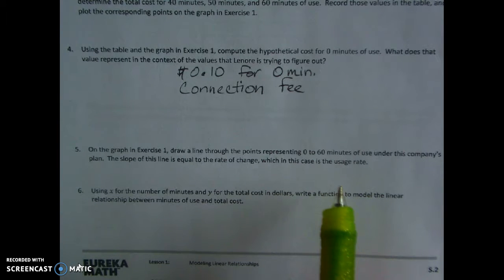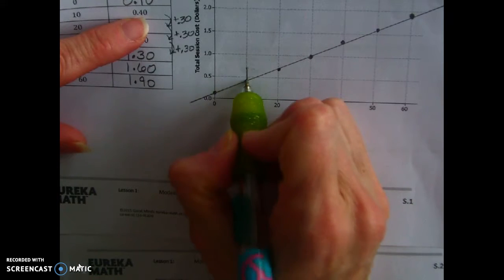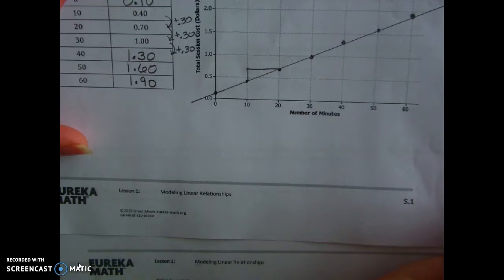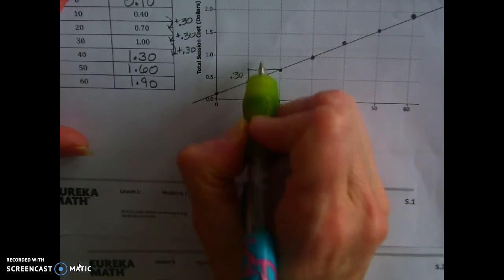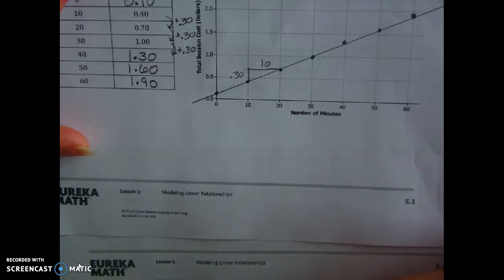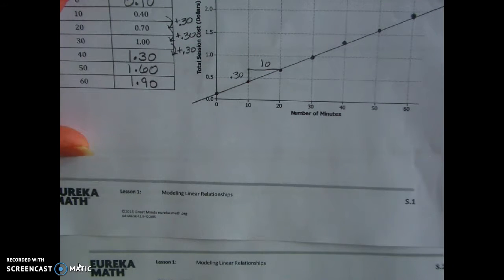So the slope of this line we can calculate by taking 2 points and subtracting y2 minus y1 over x2 minus x1, or we could try to find the rise over run for the problem here and divide it. So if we're going up here 30 cents, we're going out here 10 minutes, 0.30 divided by 10 gives us our 3 cents per minute.